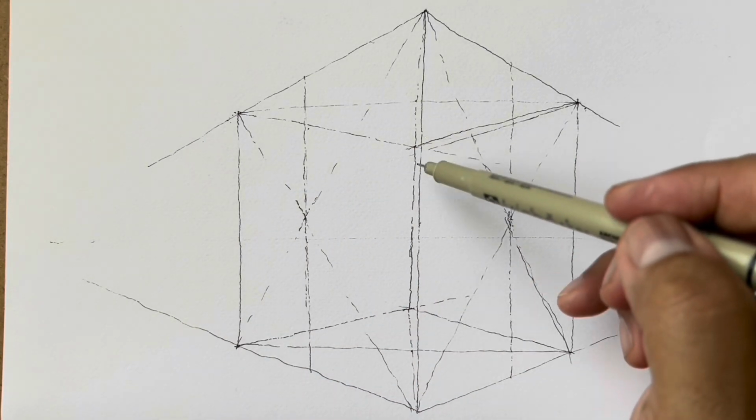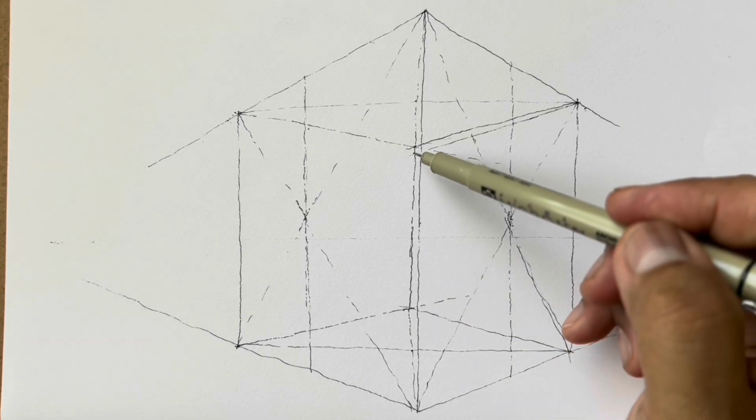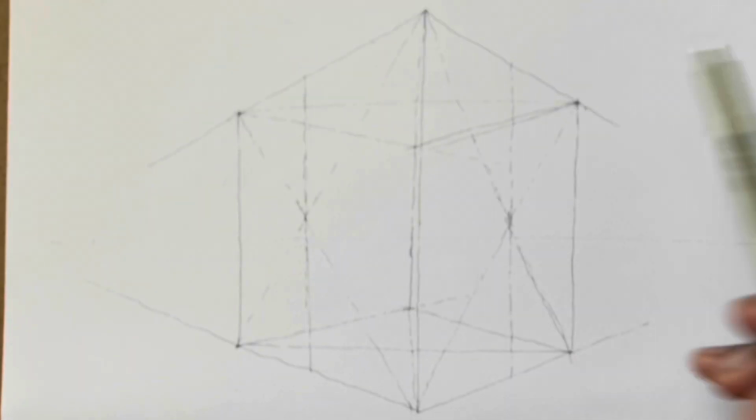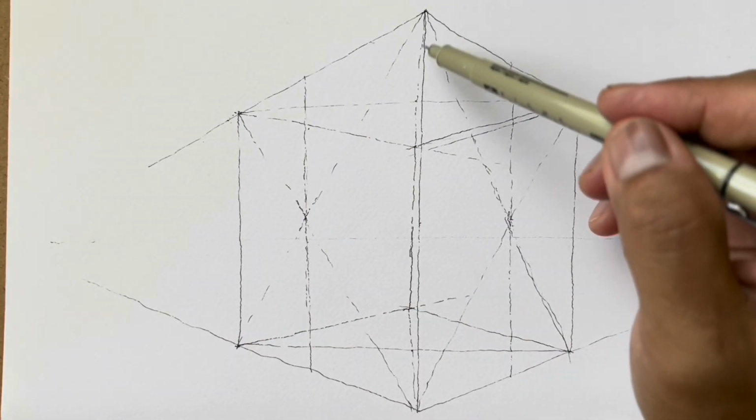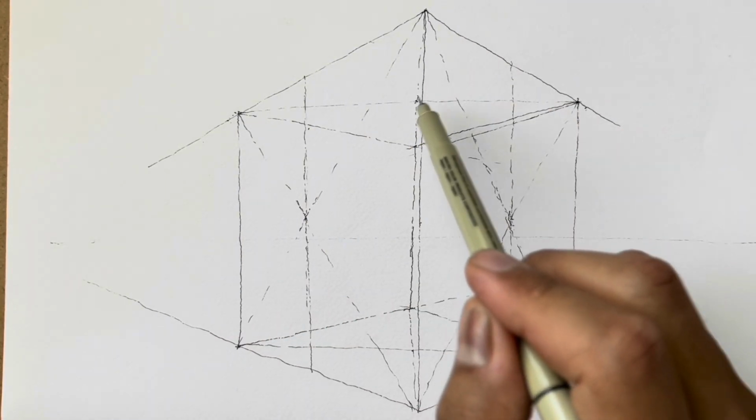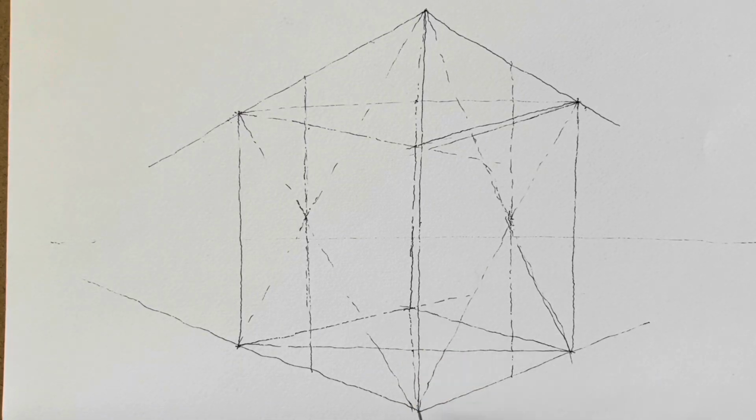This line at the back will be hidden, but it is important to start with as a reference before proceeding with more sketch lines.